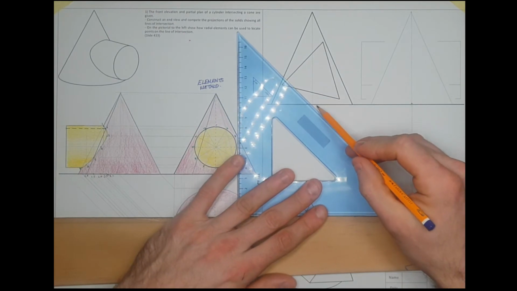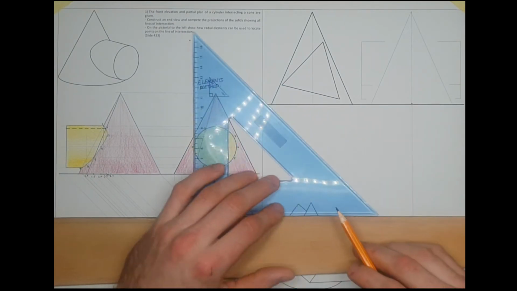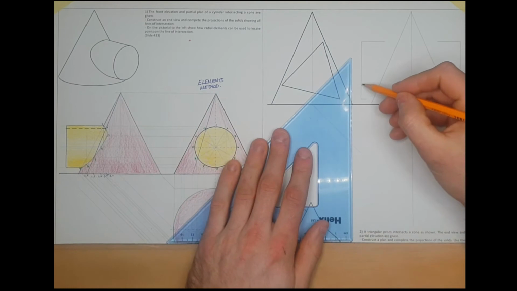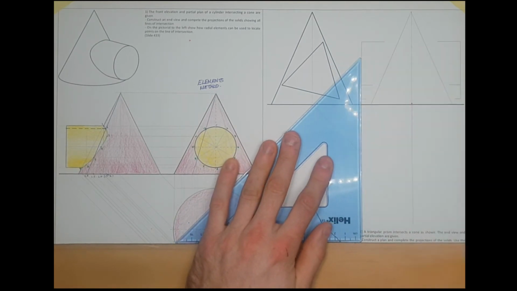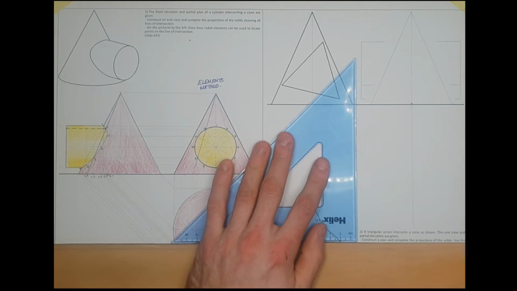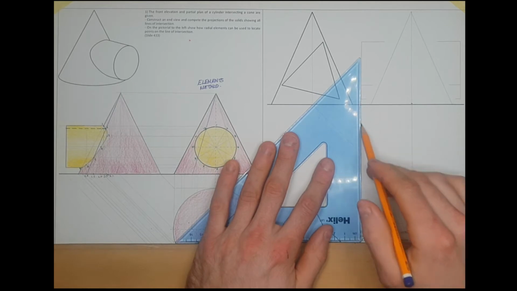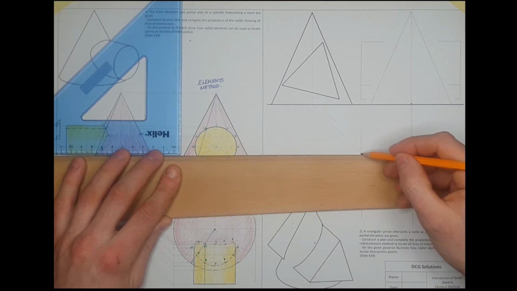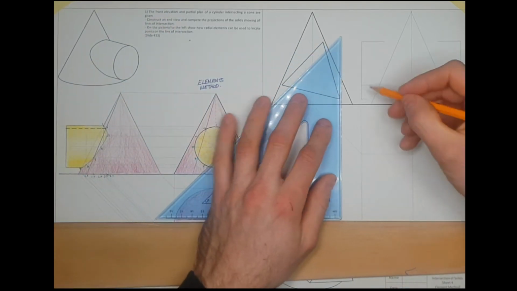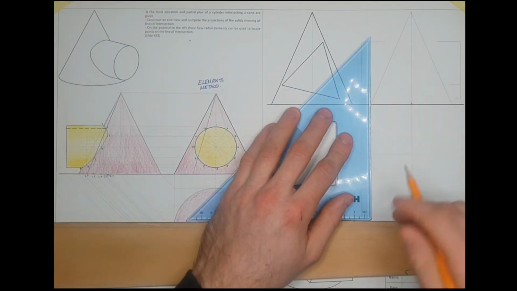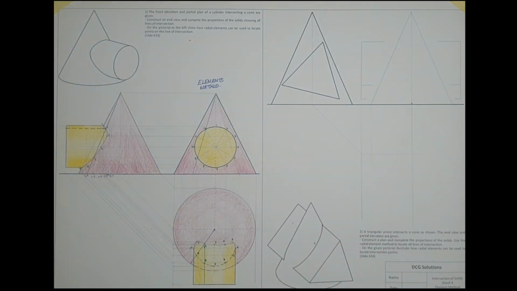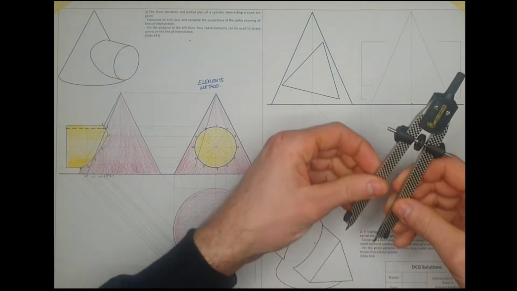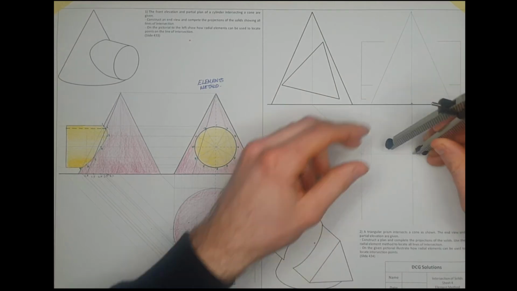I'm going to project down the plan, and everything goes onto the YY line, which is at the end of the elevation, of course. So that's going to be the center of that triangular prism, and a point on the radius.